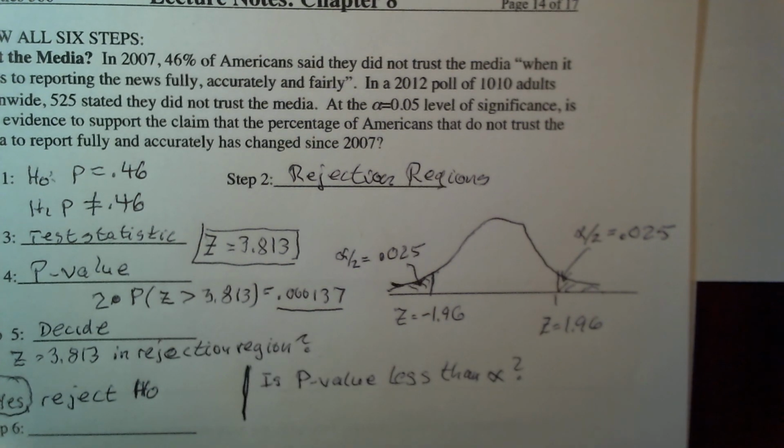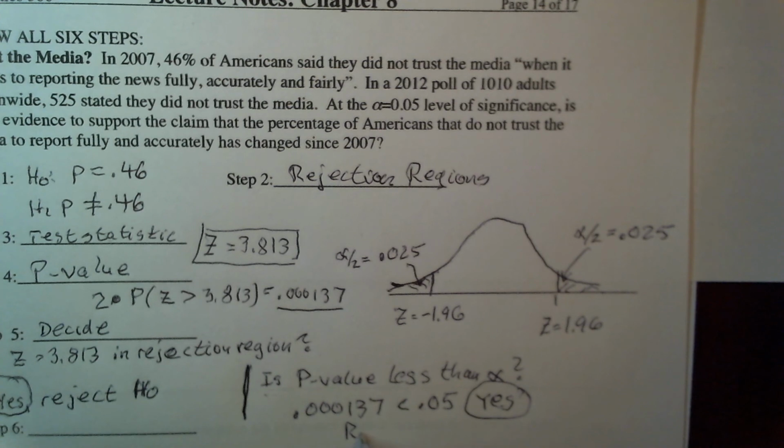The other way to confirm it is to ask the question, is the p-value less than alpha? The p-value is 0.000137 and alpha was 0.05. And so the answer is yes also here. Again, that leads to rejection of the null hypothesis. Reject the null hypothesis.